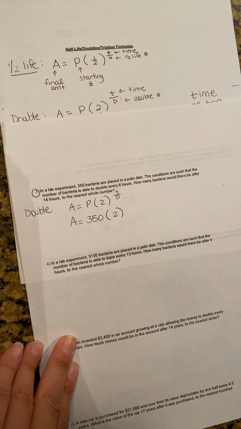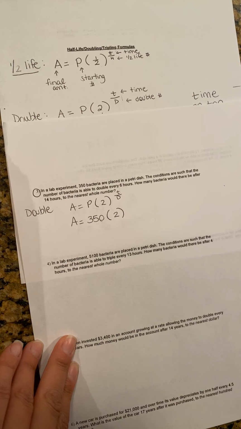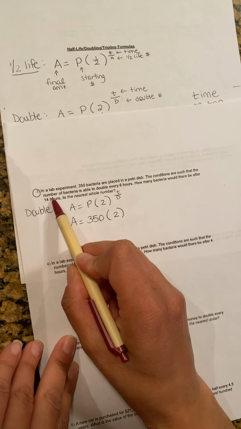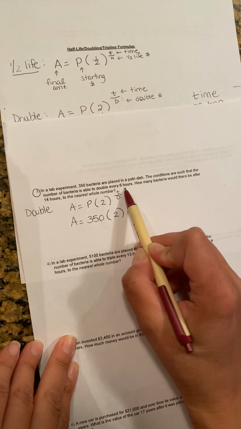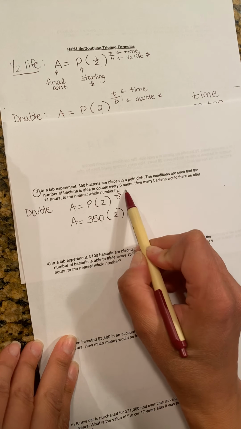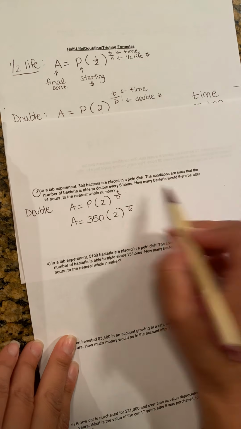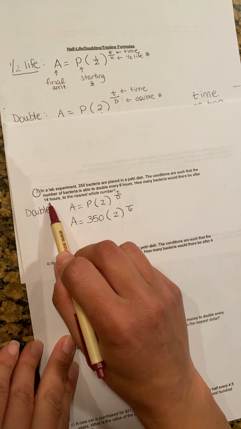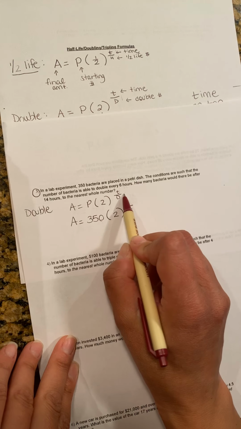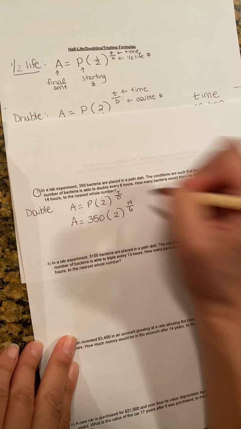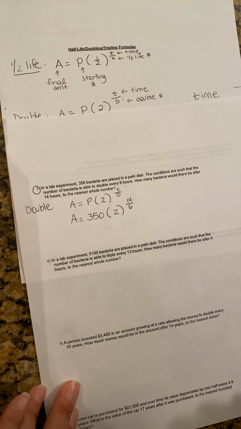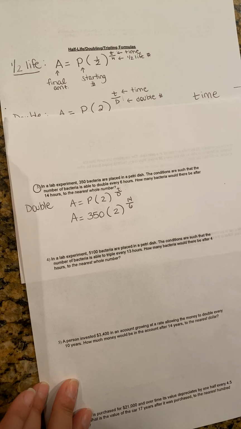The hardest part with these questions is figuring out which one is the time and which one is the doubling number. It doubles every 6 hours, so that is your denominator, D. After 14 hours is what you're solving for, so that is your time and goes on top. Everything is in hours, so we're good.